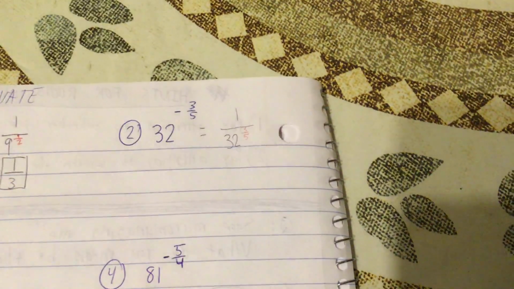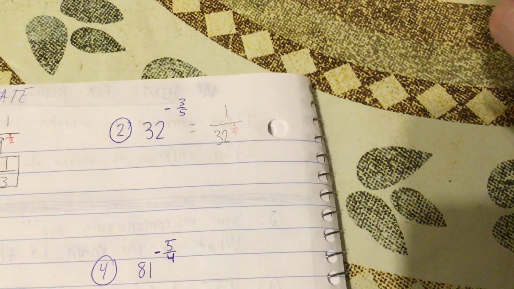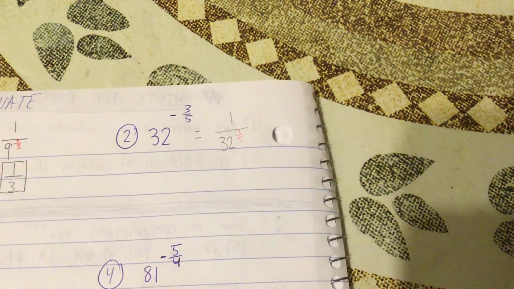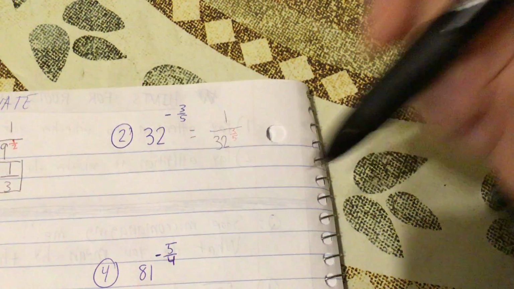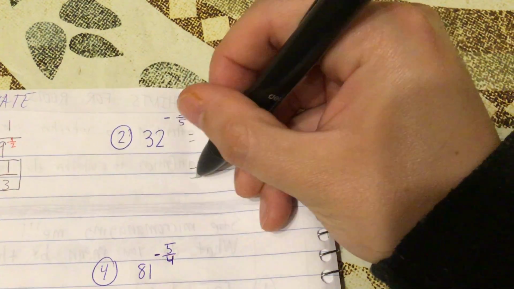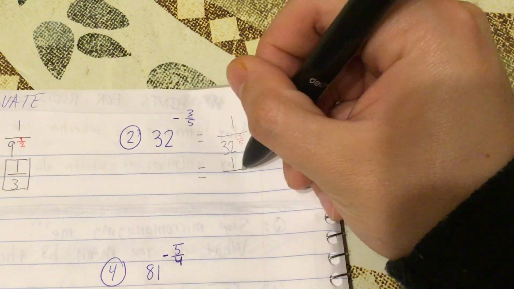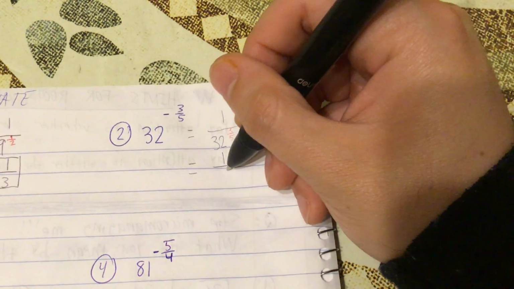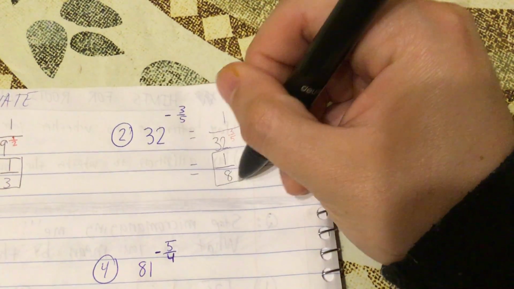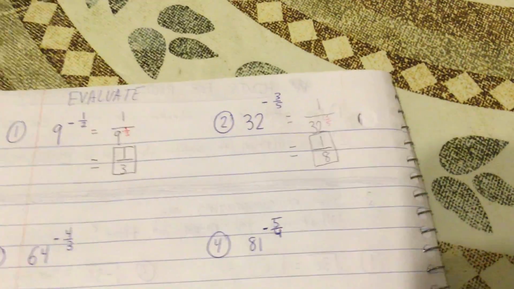So then I'm going to take the 5th root of 32, 2, and then I'm going to cube it and form 8. You can check your work with the calculator. So that'd be 1 over 32 to the 3/5 power, which forms 8, 1/8.